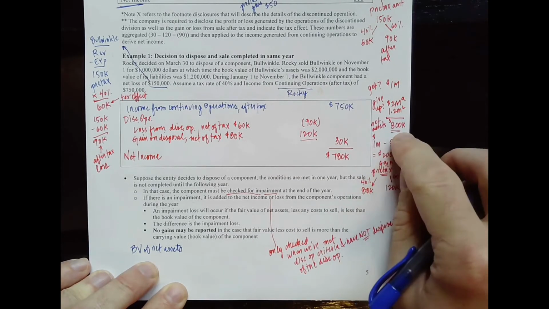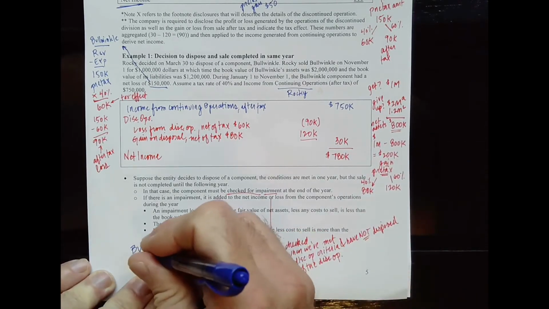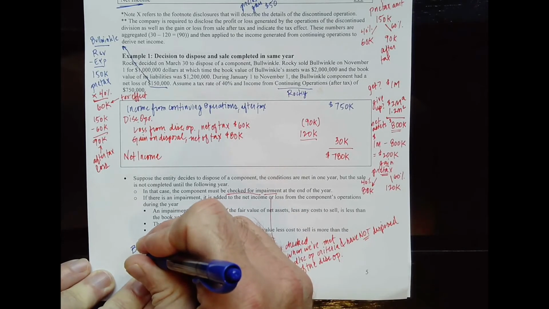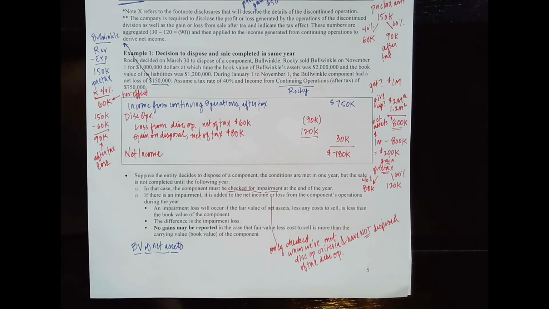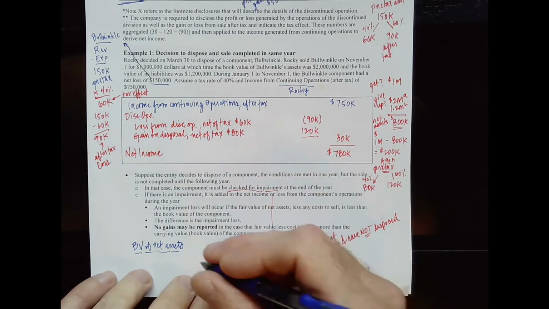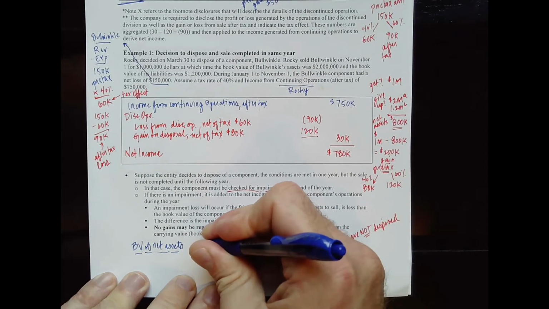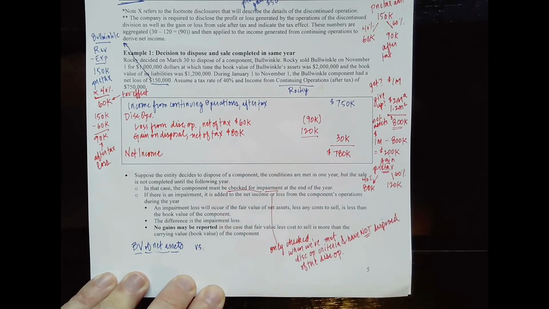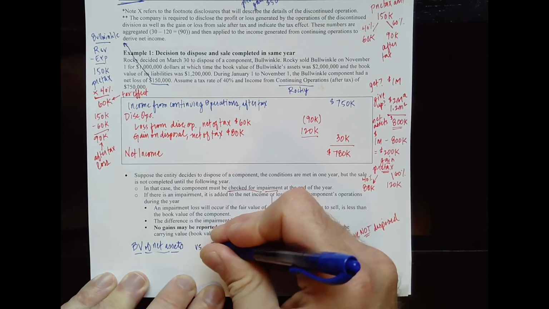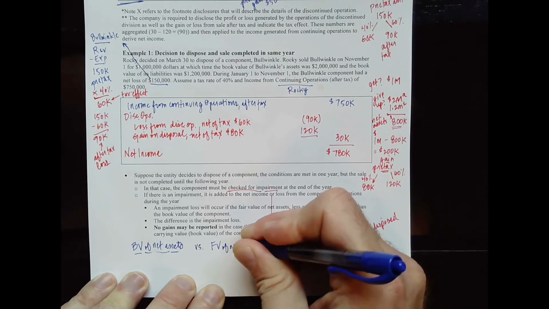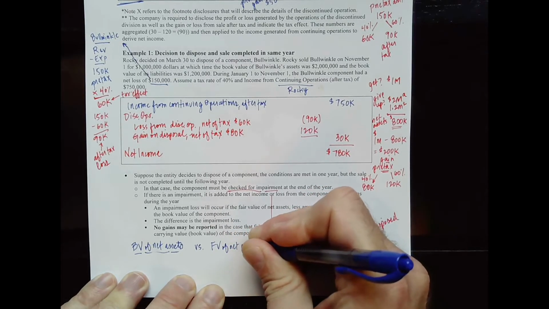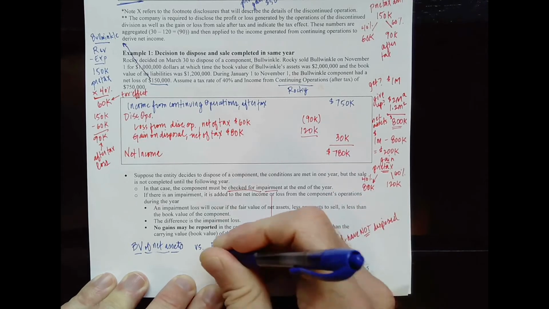When we're talking about a small business in and of itself, we're talking about a business that has assets and liabilities. So we're looking at the book value of those on my balance sheet versus the fair value of net assets. And remember, book value and fair value are not always the same.